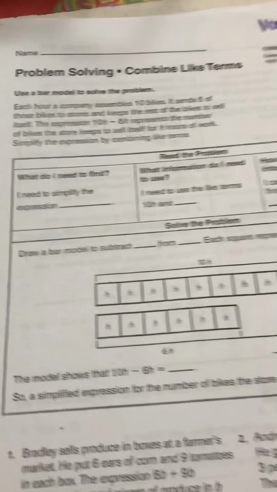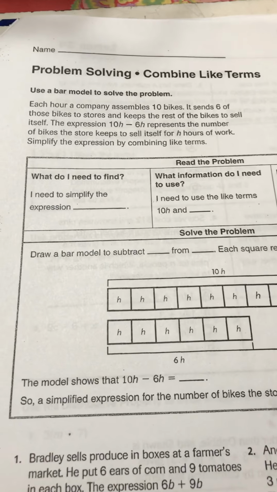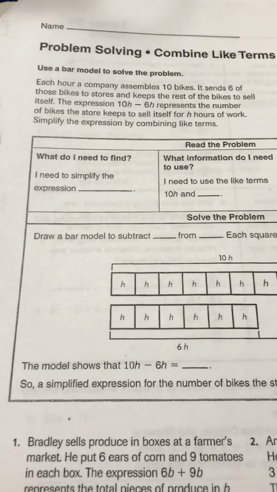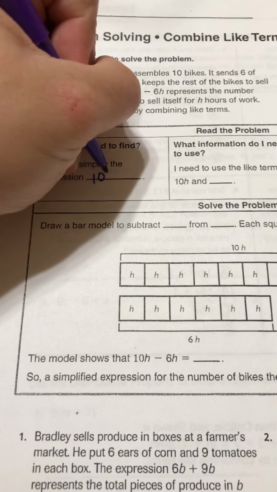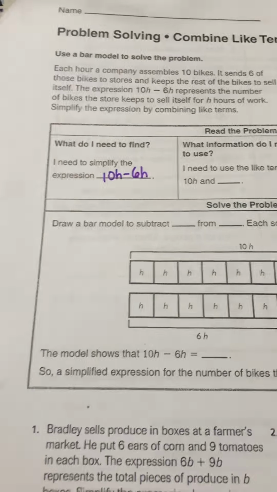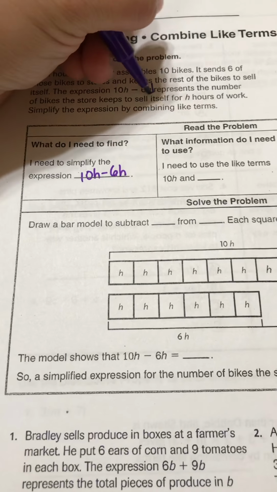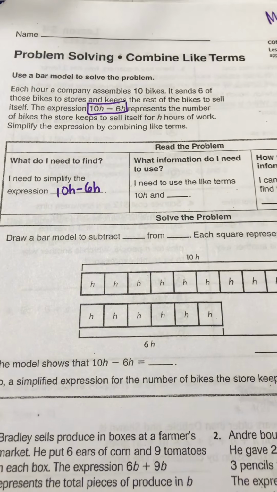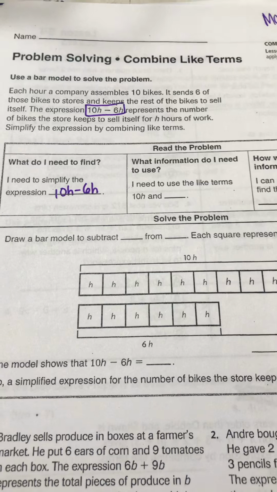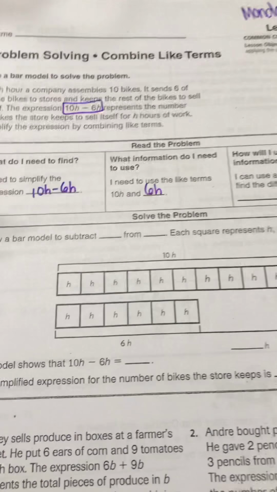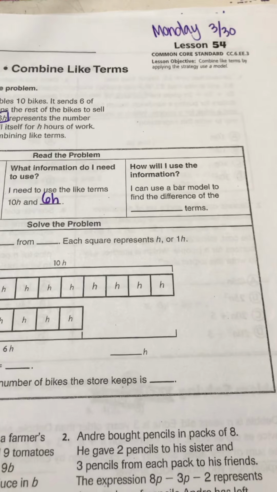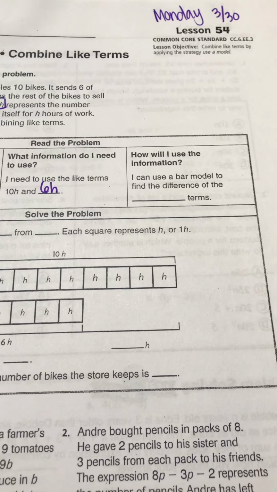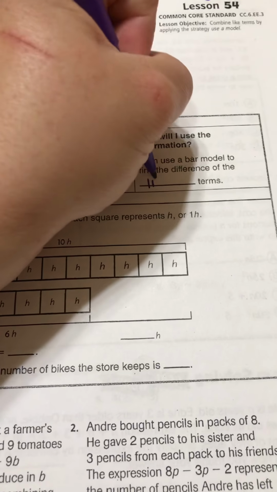Okay, so first and foremost, it says to read the problem again. So what do we need? What do I need to find? I need to simplify the expression 10H minus 6H. So I'm going to go ahead and put a box around that. All right. What information do I need to use? I need to use the like terms 10H and 6H. And then how will I use the information? I can use a bar model to find the difference of the like terms.